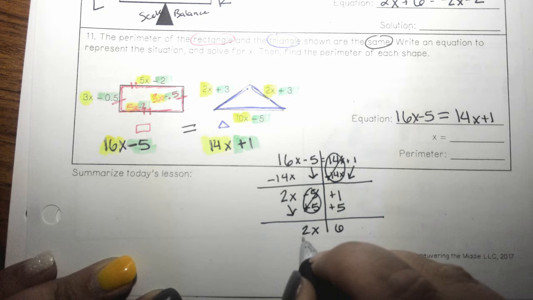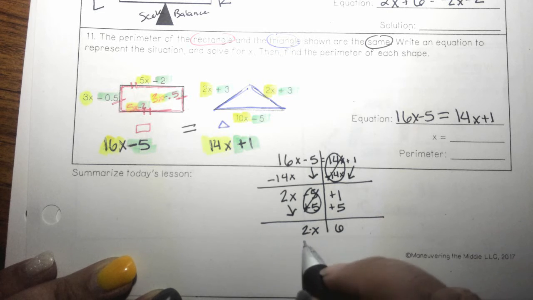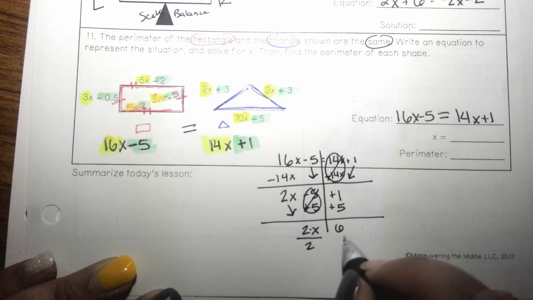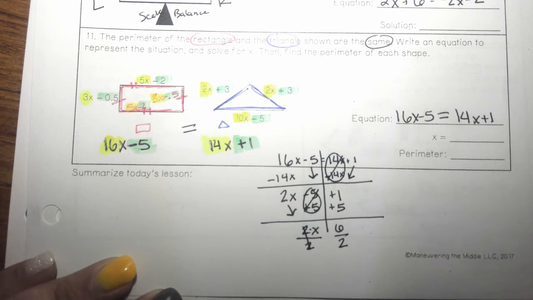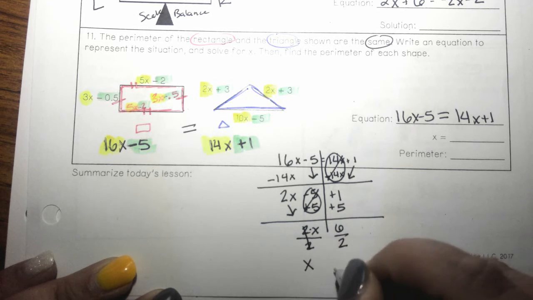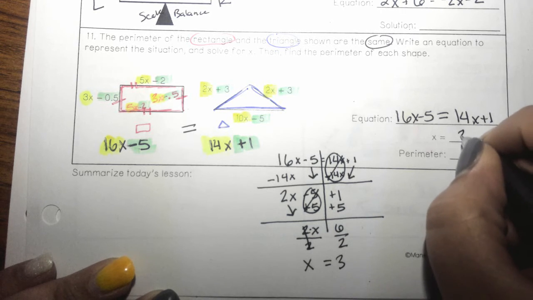To isolate x, we're going to undo the multiplying by 2 by dividing by 2. Because 2 over 2 makes 1, and 1x is just x. 6 over 2 is 3. So we know x equals 3.